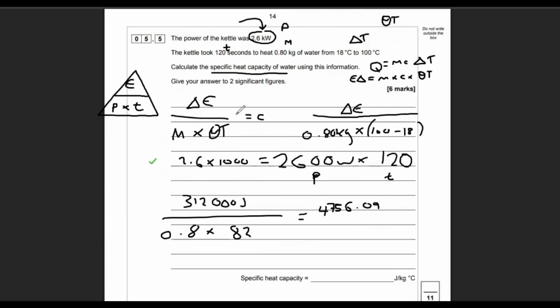Now look, they want two significant figures. Well, that means I can either write this as 4,700 or 4,800. I'm only allowed two numbers that aren't zeros. So I can either go 47, rest zero, or I can go 48. You can see it's got a 5, which is bigger than 4, so we're going to round up and put this as 4,800 joules per kilogram.